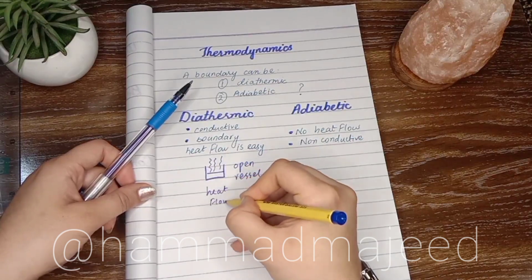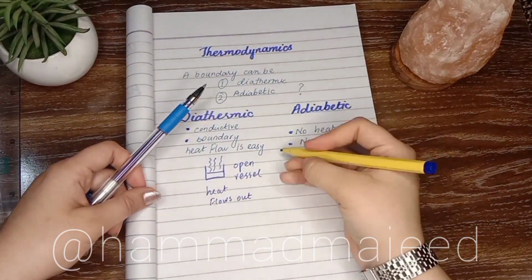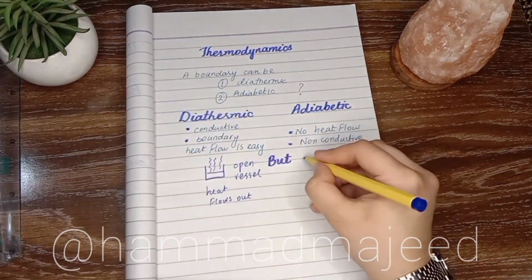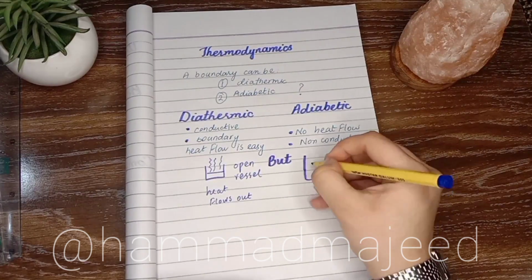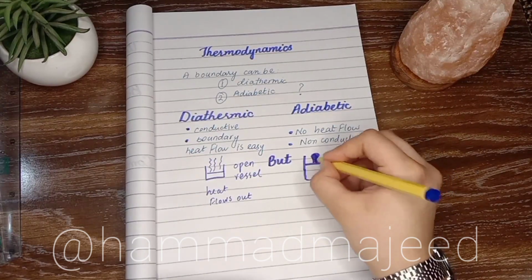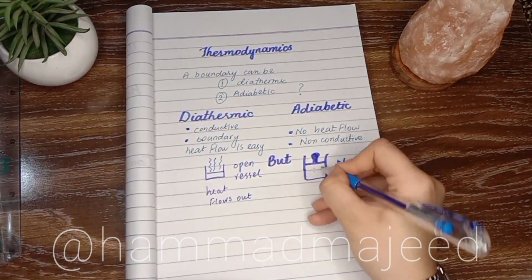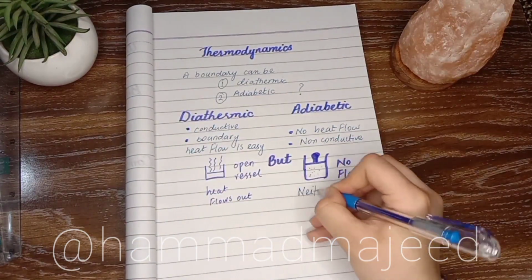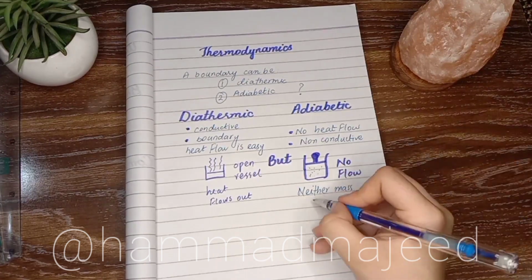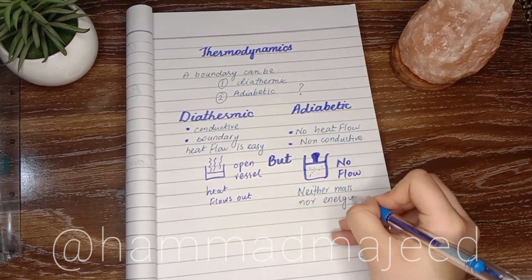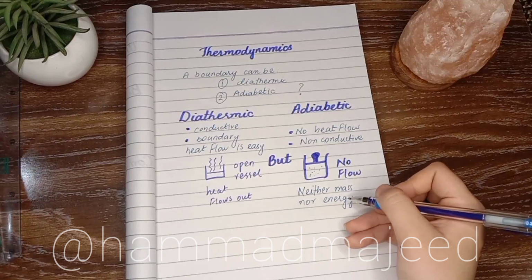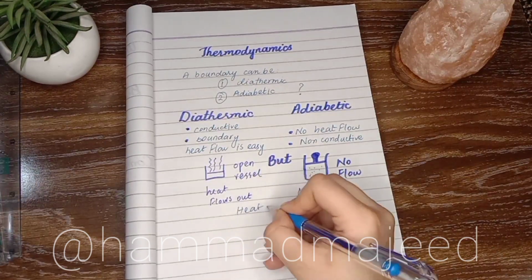In the diathermic case, for example, an open vessel is a diathermic boundary, because there is no cover over the vessel. But in an adiabatic case, the surroundings and the system have a lock, like there is no heat flow. Neither the mass nor the energy can leave the vessel.